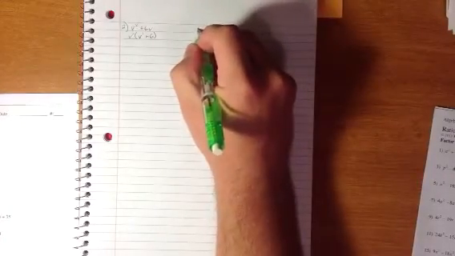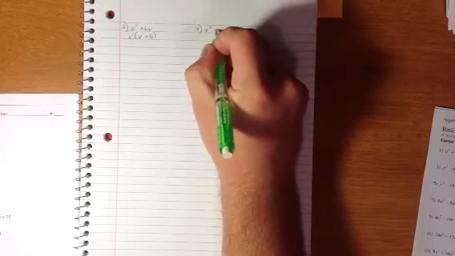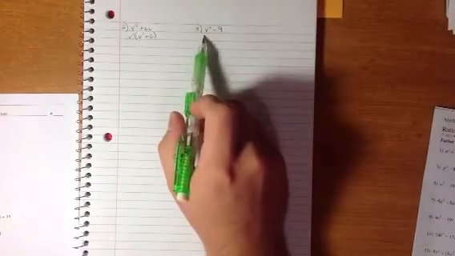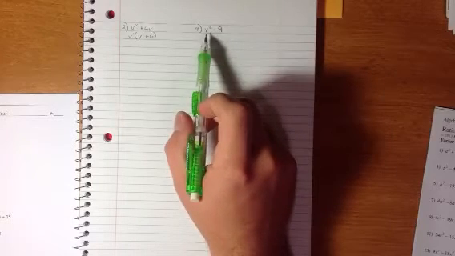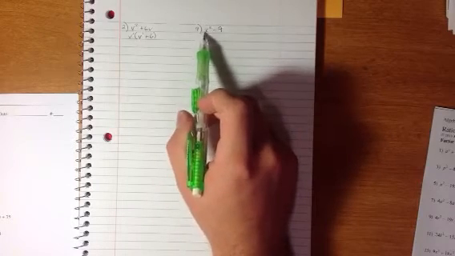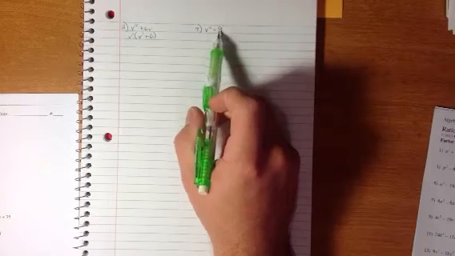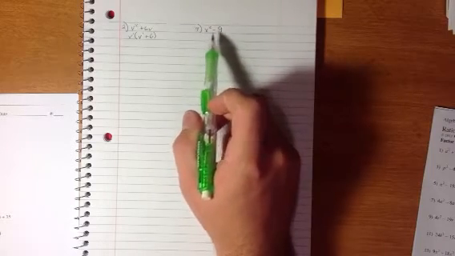Problem number 4 says x squared minus 9. Now there's only 2 terms here, so the first thing you should ask is there something I can pull out of both of those? Well, there's no number in front here, no coefficient, and there's no variable here. So you can't pull out anything.